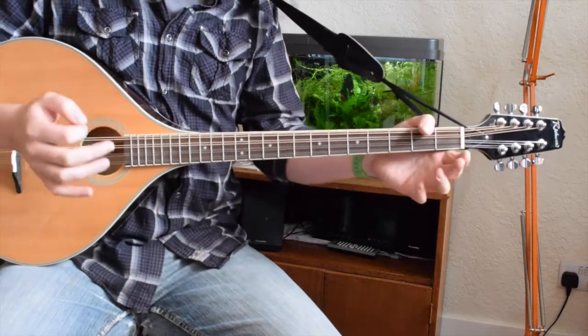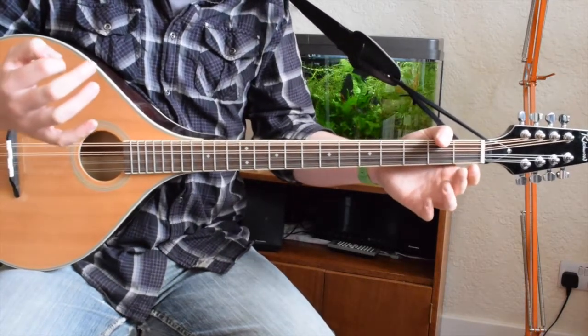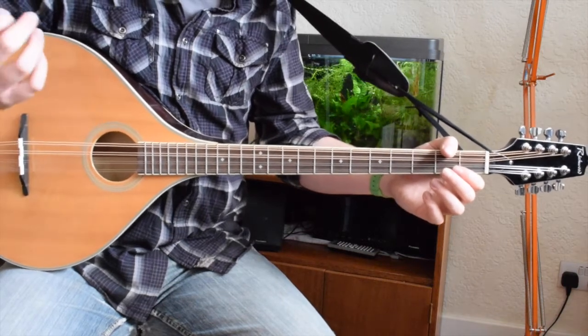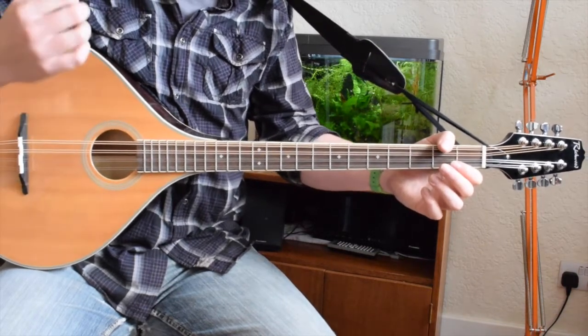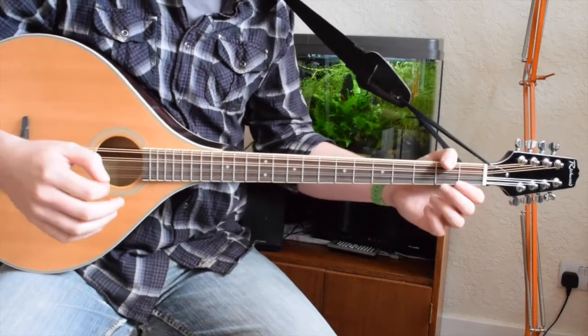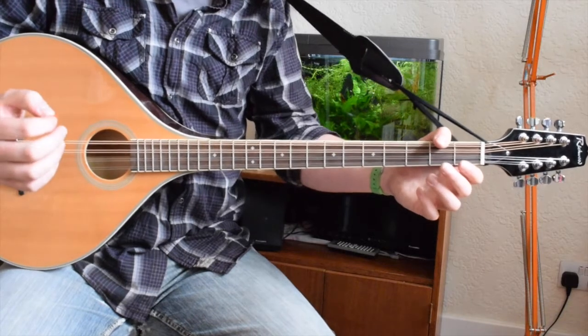Hi there. In this video I'm going to be looking at the chords in the key of D major. D major is one of the most common keys in Irish traditional music, so it's important that you know what chords fit in D major and how to play them on the bouzouki.